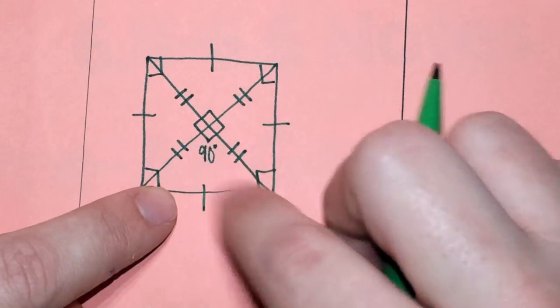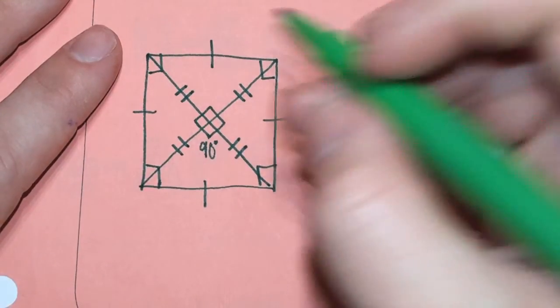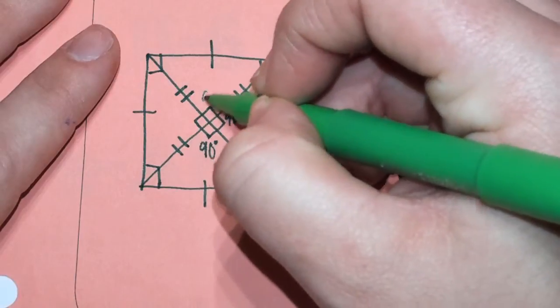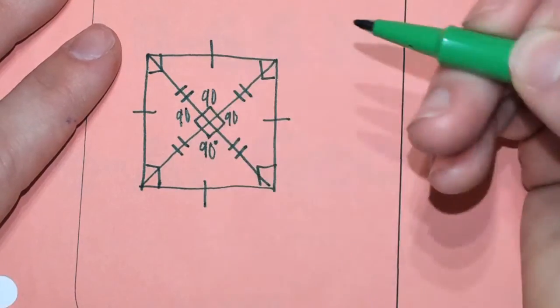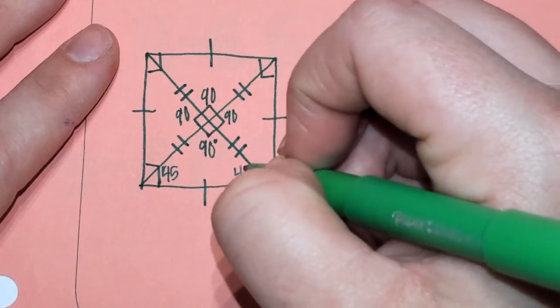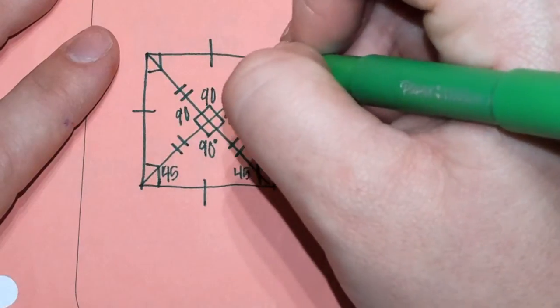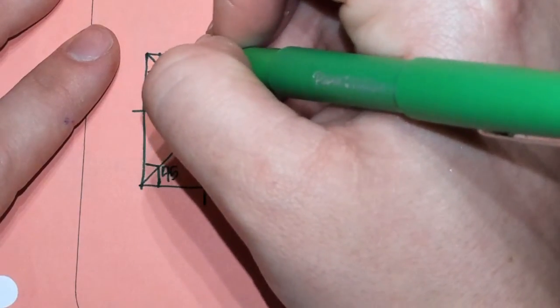Well, the only way to split 90 in half is to get 45 and 45. So all of these are 90 every single time, and every single time each individual angle is 45. Every time.